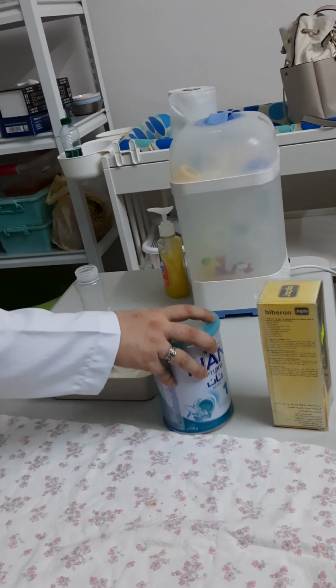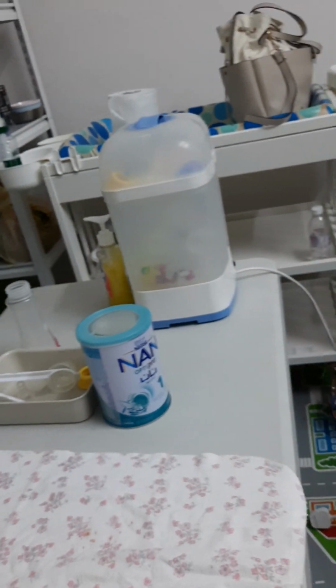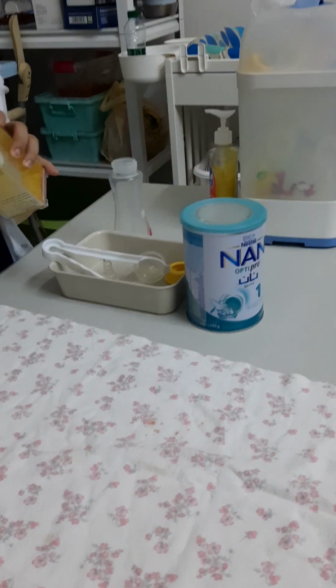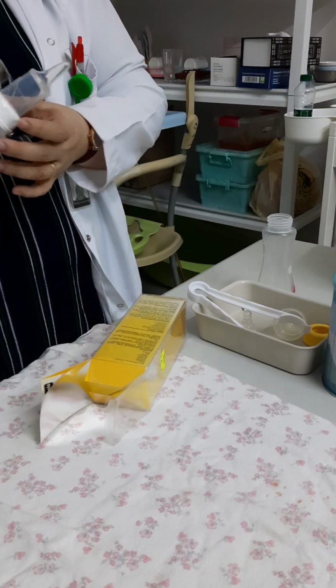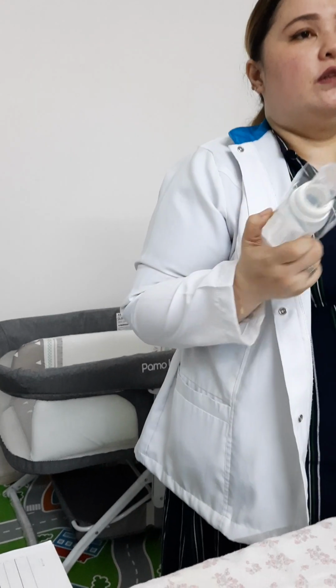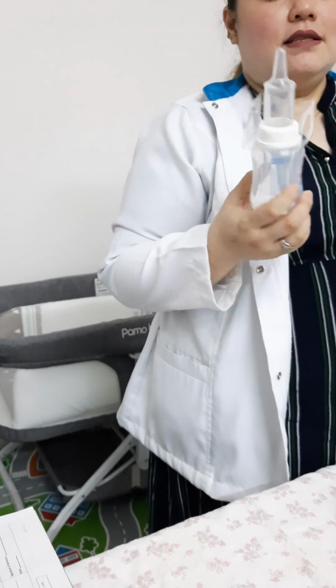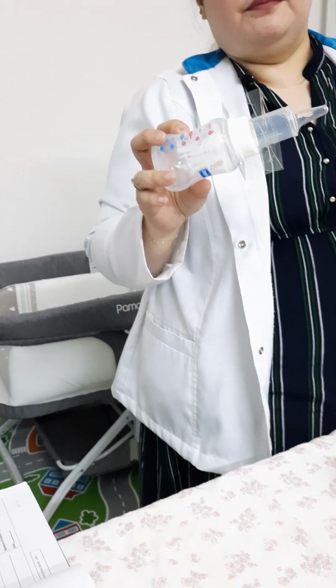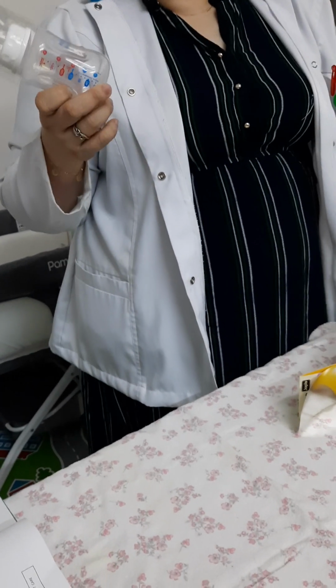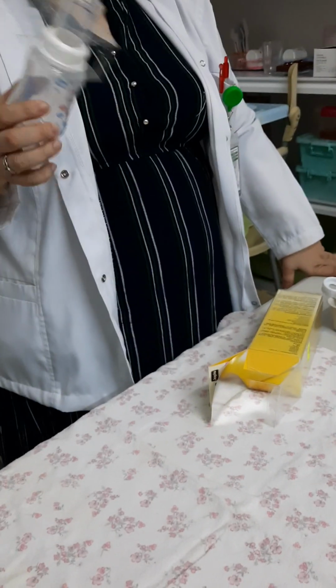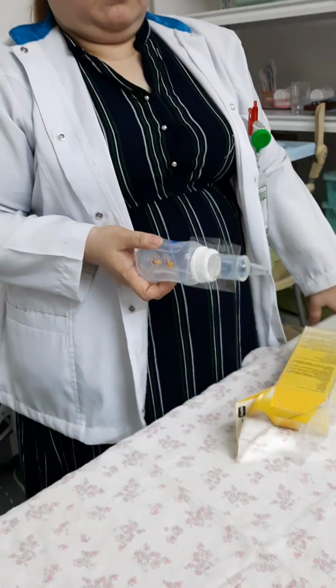Now, for your feeding, I just want to show you this. This is an example of a feeding bottle for infant patients that have cleft lip or cleft palate. It is a congenital disorder. Upon delivery, they have it.